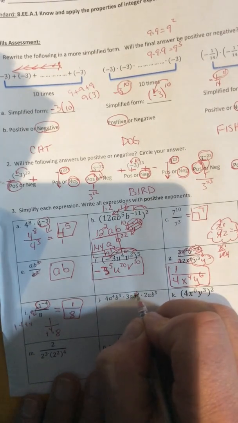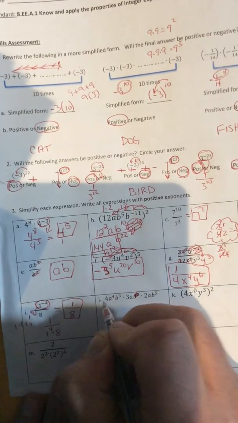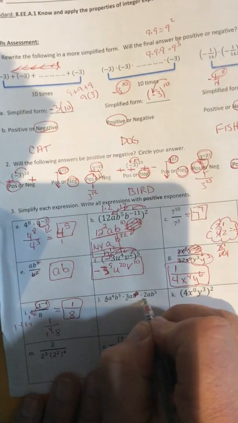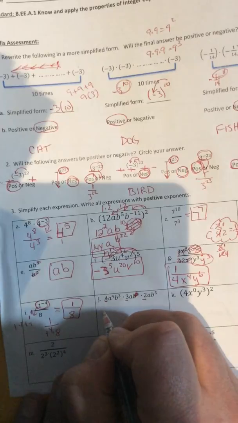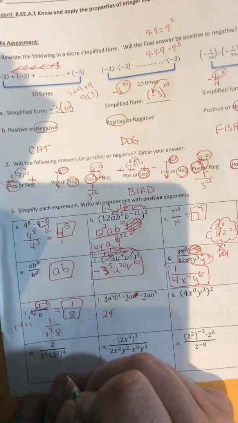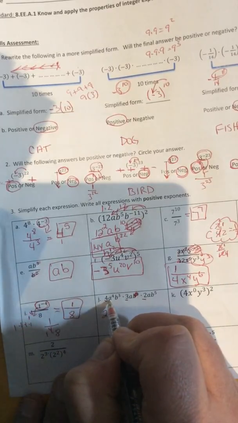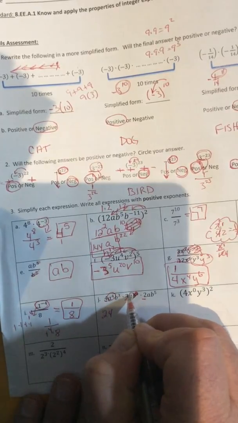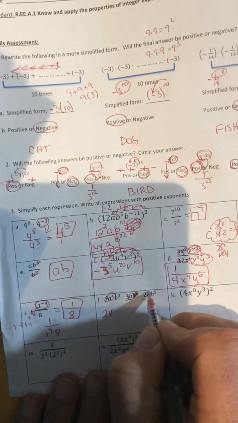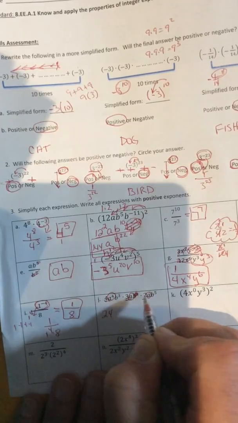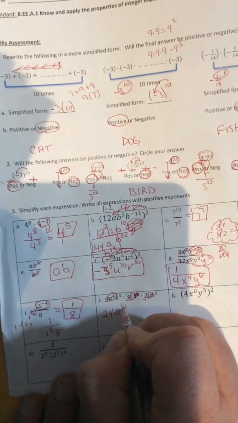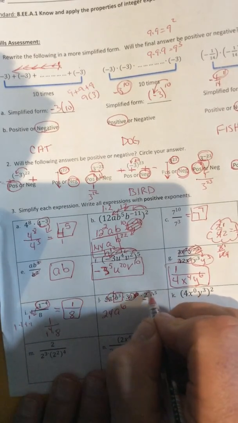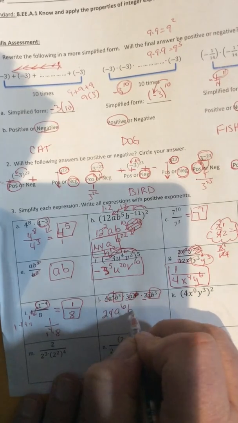Okay, let's take out the B. Numbers do what numbers do. That's 4 times 3 is 12 times 2. 4 times 3 times 2 is 24. Okay, here's the A's. There's 4 of them. There's another one for 5 of them. And there's another one for 6 of them. 4, 5, 6. I got A to the 6. Here's the B's. There's 3 of them and 5 more for 8 of them.